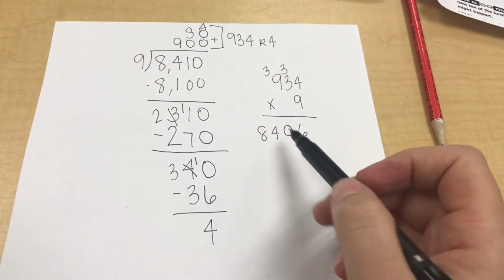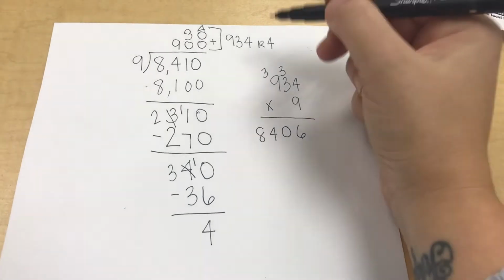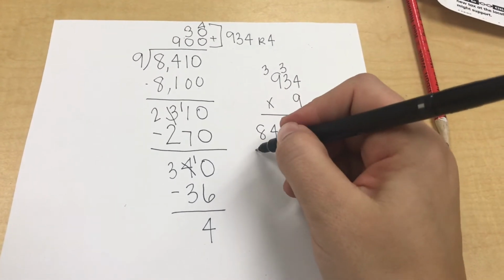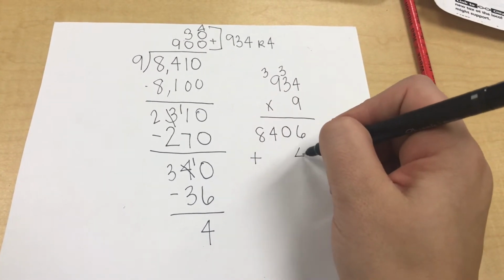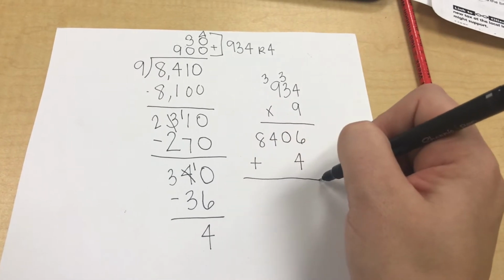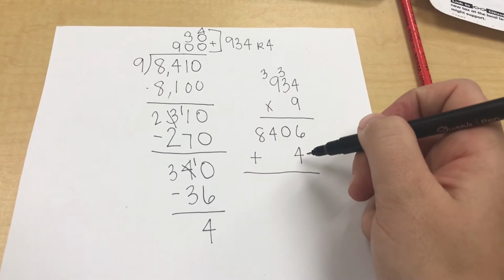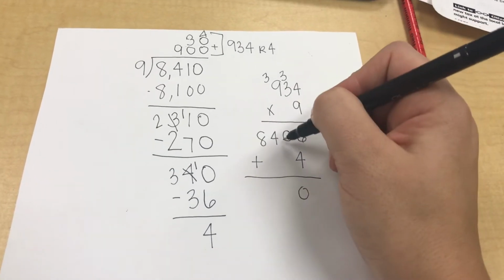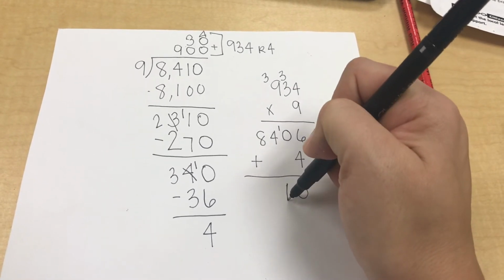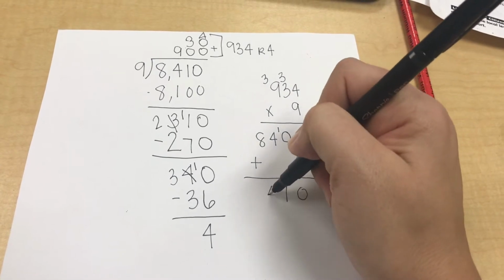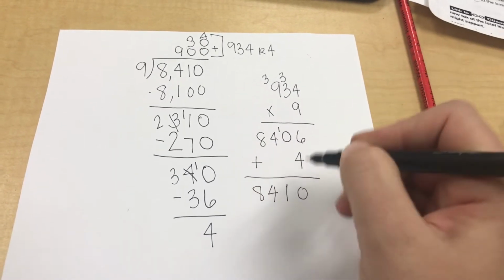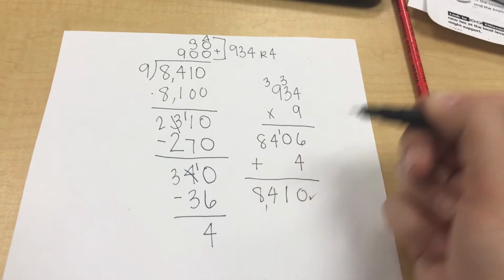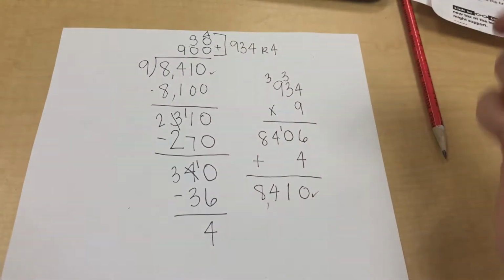Now you're probably looking at this and thinking, well, that's not right. And it's because we still have a remainder, and that remainder must be added. Because we could not divide anything into the 4, it is left over as a remainder and must be added back in. 6 plus 4 is 10. And carry our 1. 1, 4, 8. My product matches my dividend, and I know that I have done my work properly.